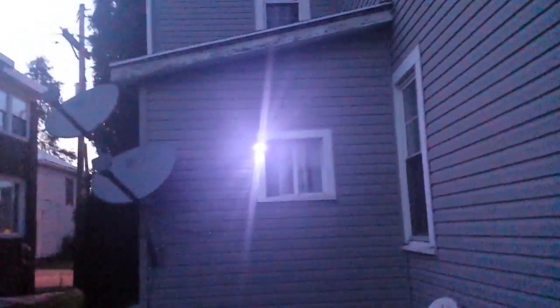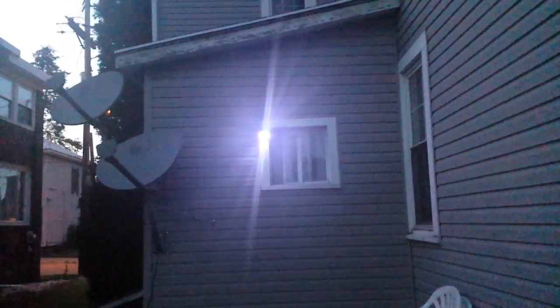But it's switched on at a good, oh, this is where I was when it switched on, so we're talking a good 20 feet away. So yeah, that's pretty cool.